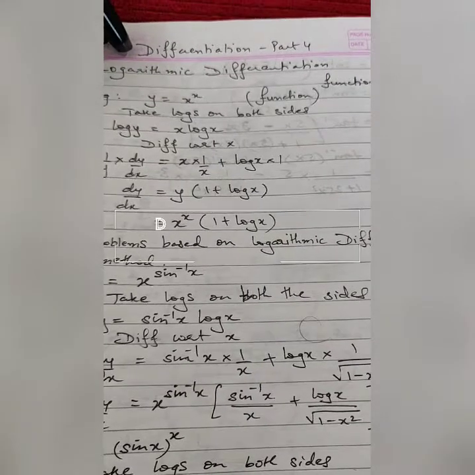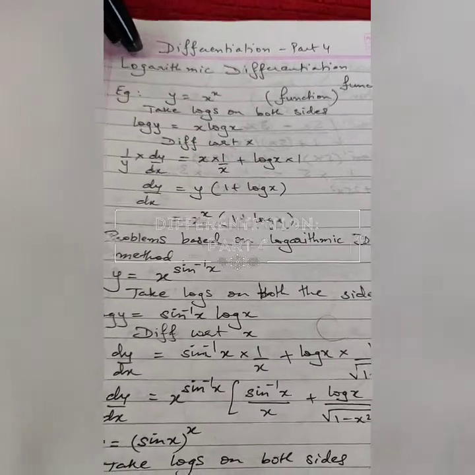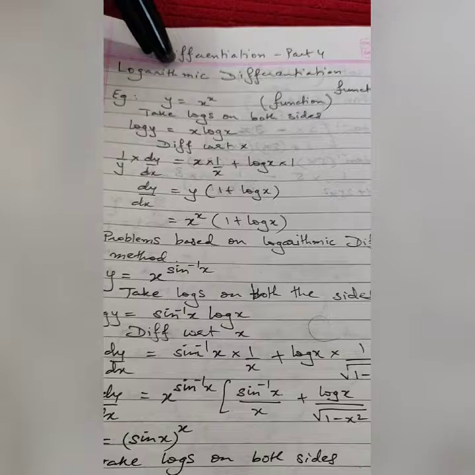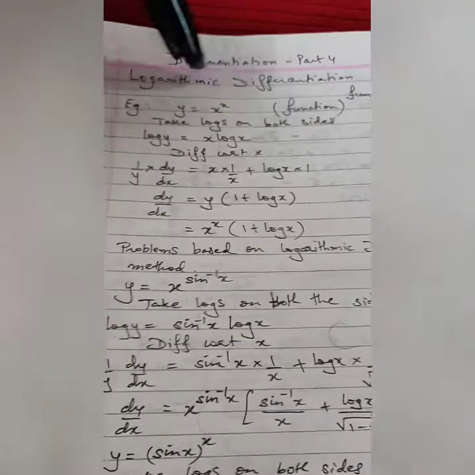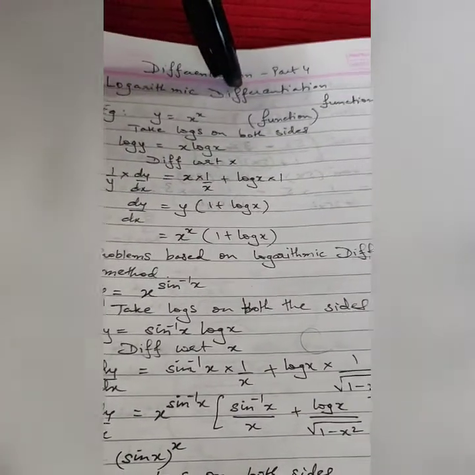Welcome back to part 4 of the differentiation series. Today we are going to discuss problems based on logarithmic differentiation. Now, when do we do logarithmic differentiation?